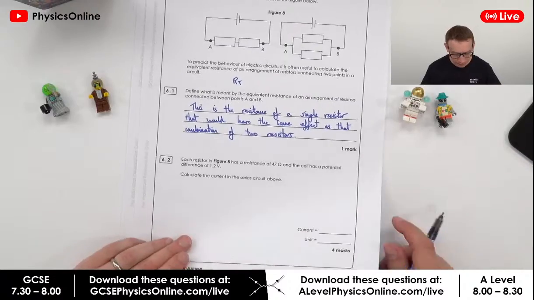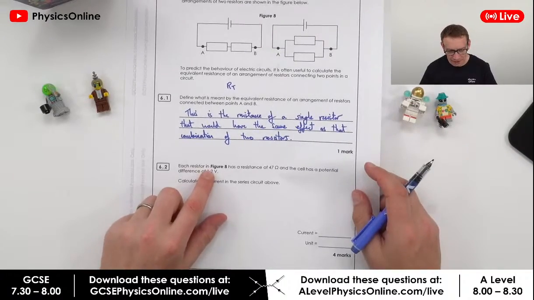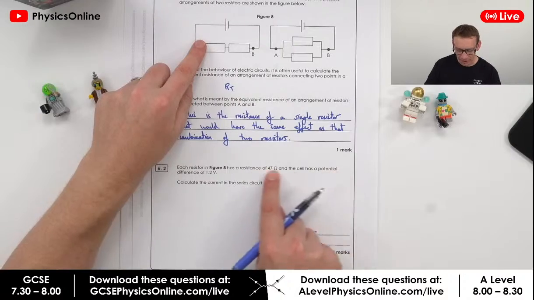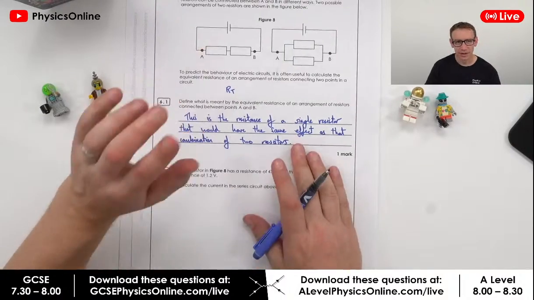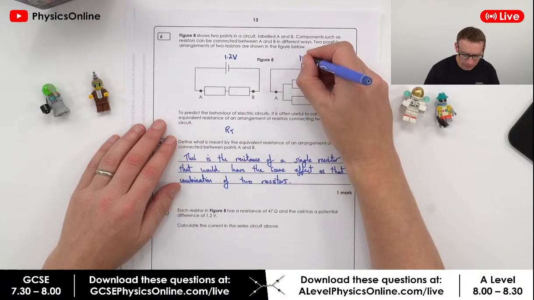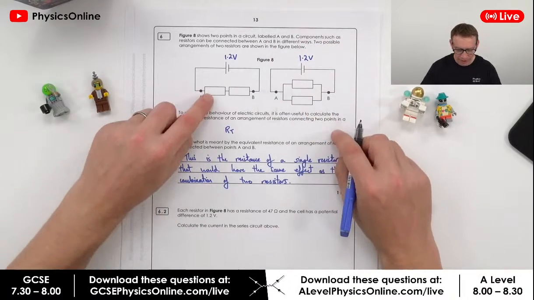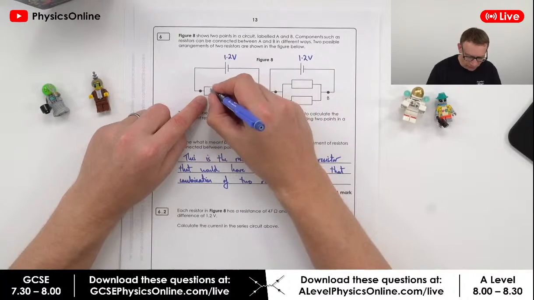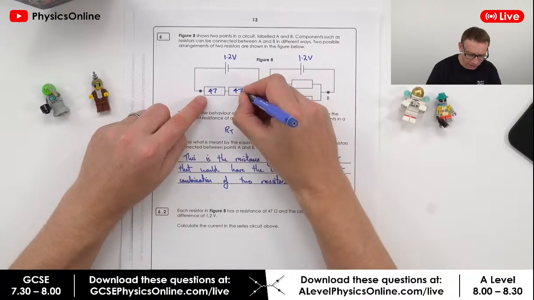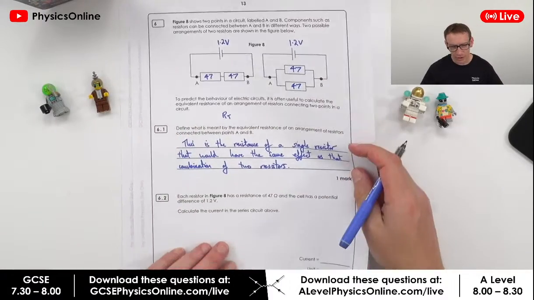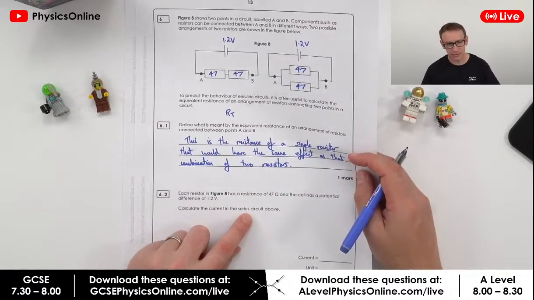Okay. Each resistor in figure 8 up here has a resistance of 47 ohms, and the cell has a potential difference of 1.2 volts. So I'm going to label my diagram. That's 1.2 volts and that's 1.2 volts. Here we have a 47 ohm resistor, and that one's 47, and of course that's 47 and that's 47 as well. We're going to calculate the current in the series circuit above.